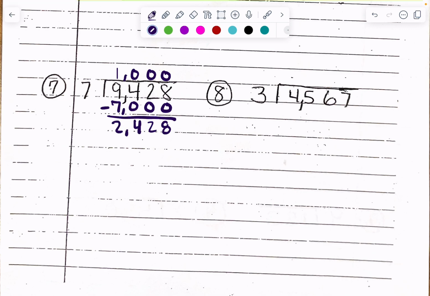Then my next one, I know that 7 times something is going to get me close to 24, because 7 can't go into 2. It can go into 24. And I know that it's 3. And I have to fill in the zeros behind, so it would be 300. So it would be 21, subtract, 8, 2, 3. Now, 328.